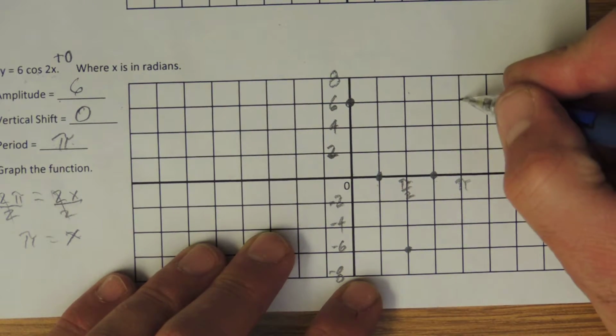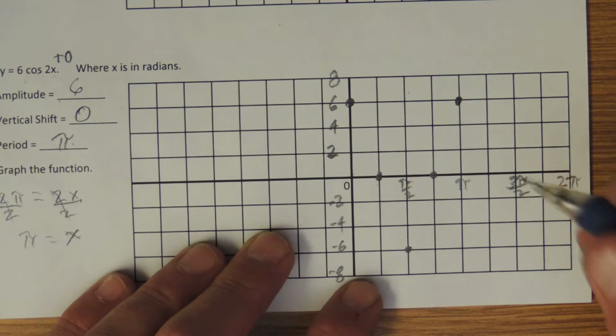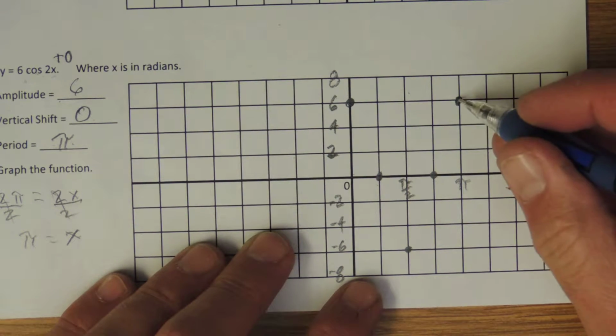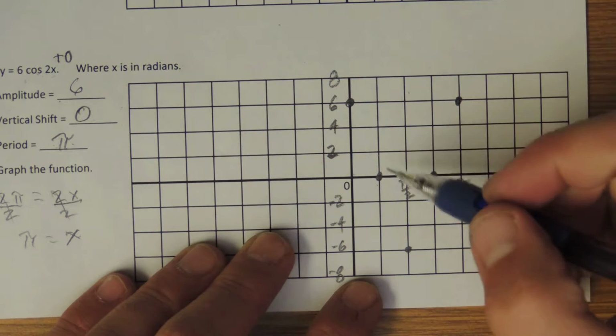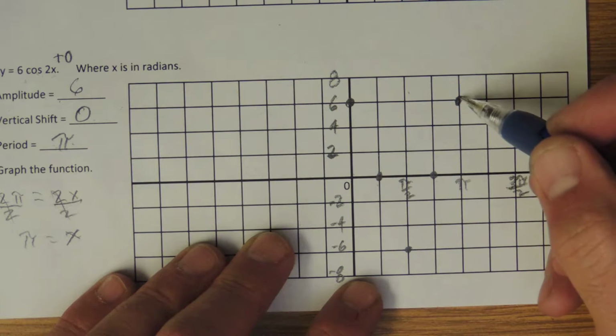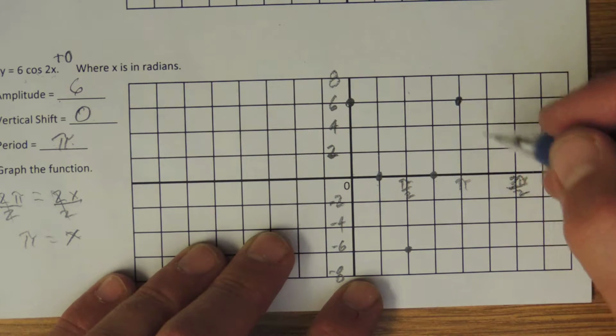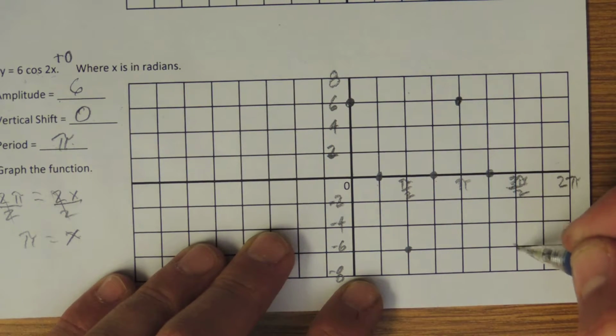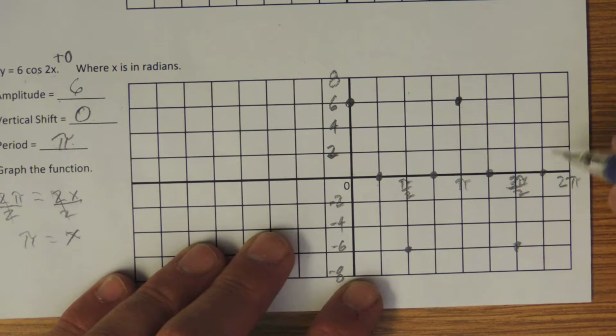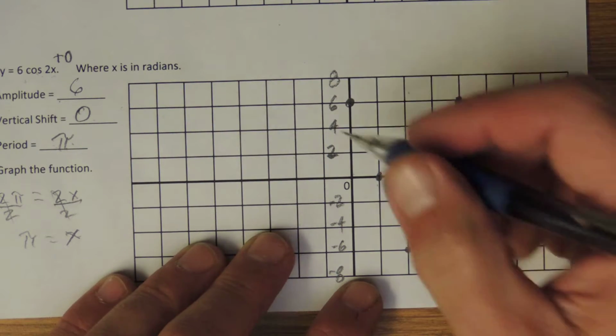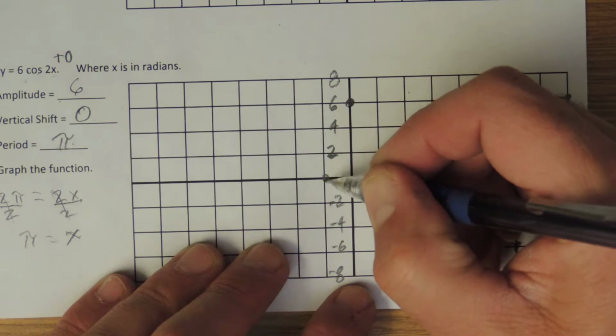And the cosine is going to think I've gone through a full circle. So I've established a pattern. Start at 1, go to 0, -1, 0, 1, or 6, 0, -6, 0, 6. Go back to 0, -6, 0, 6. And I'll follow the same trend in my negative.